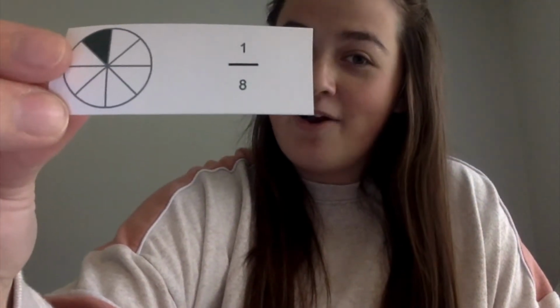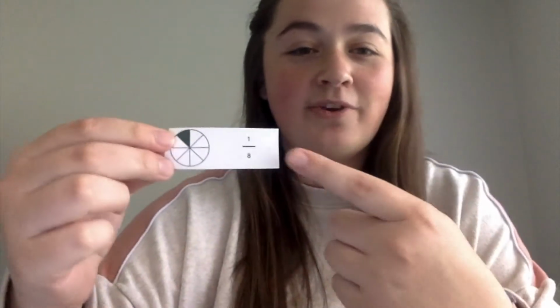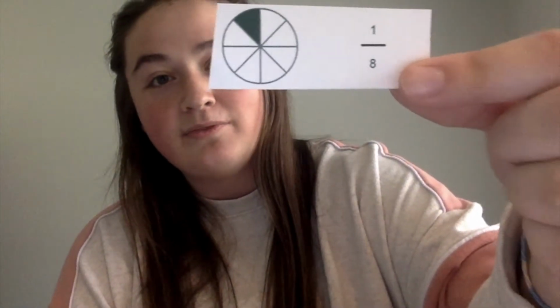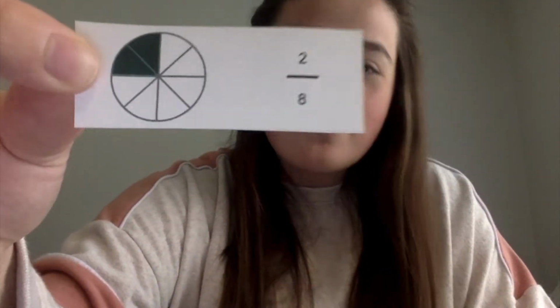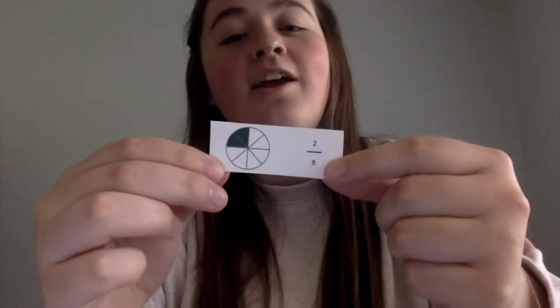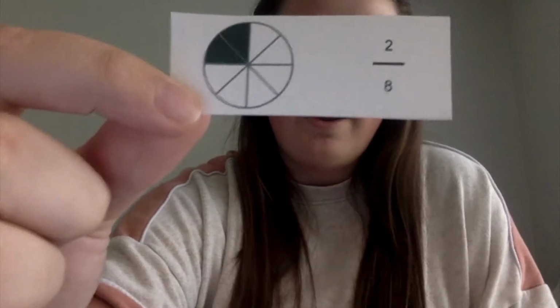Okay, so I have 1/8. The numerator is 1 and the denominator is 8. We say it 1/8, and notice that there's only one triangle filled in the circle. Alright, and now I have 2/8. So the 2 is the numerator and the 8 is the denominator, and there's 2 filled in out of 8. We say 2/8.